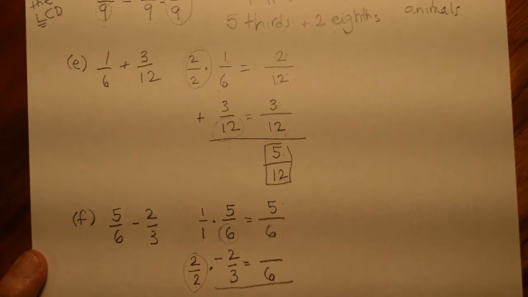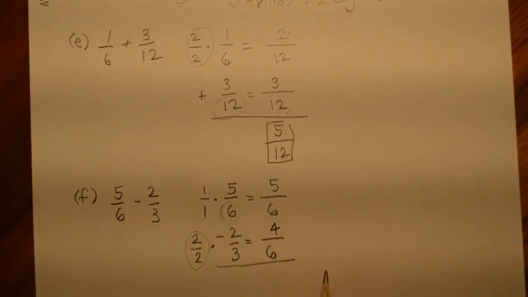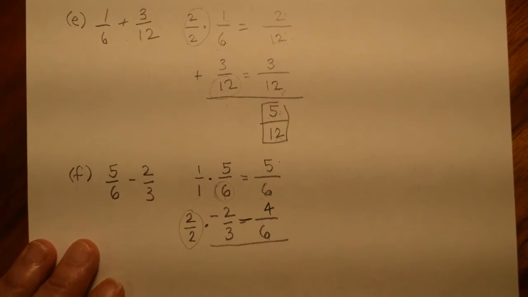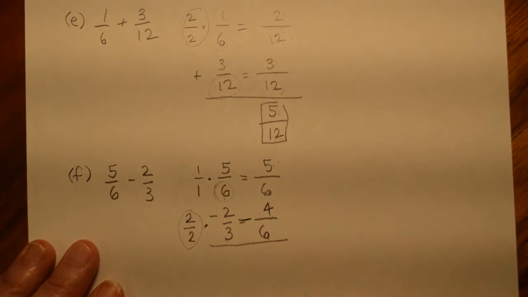All right, and 2 over 2 is the same thing as 1. So 2 times 3 is 6, 2 times 2 is 4. Again, don't forget that we're subtracting here. I haven't been carrying that operation over, but it should be subtraction here. So I'm going to put it in here tiny. All right, this says 5/6 minus 4/6.